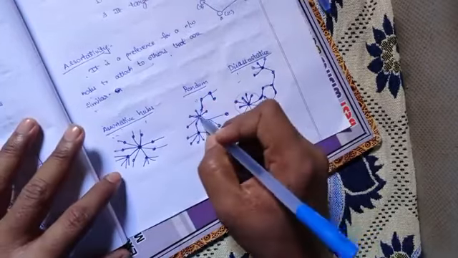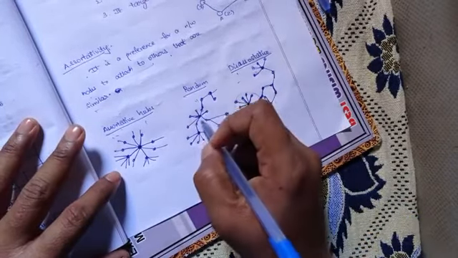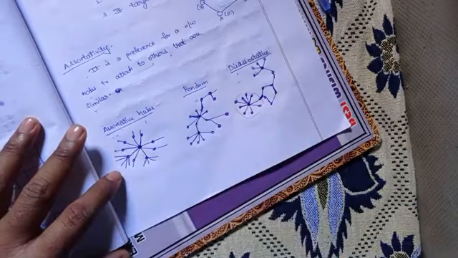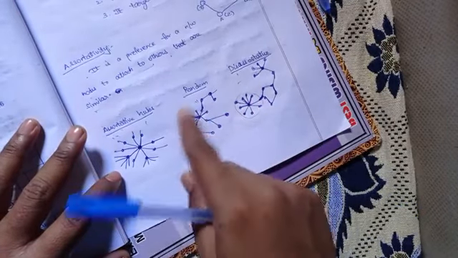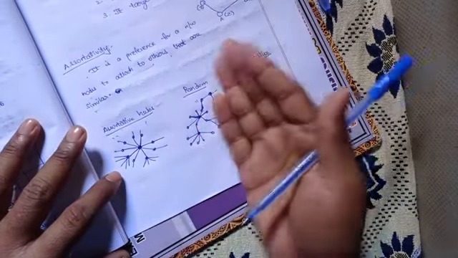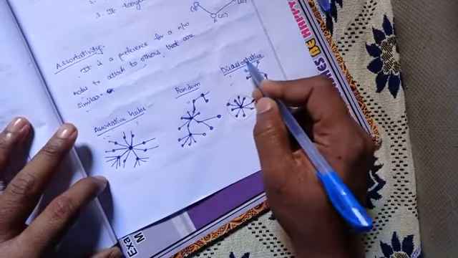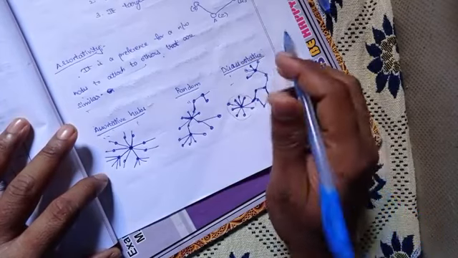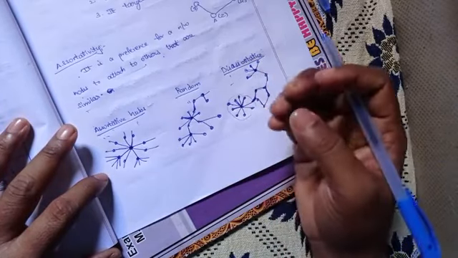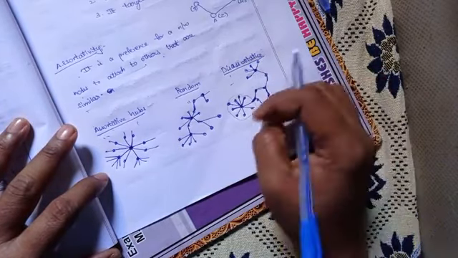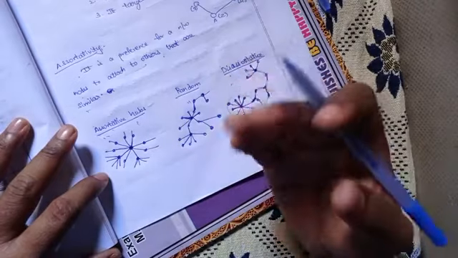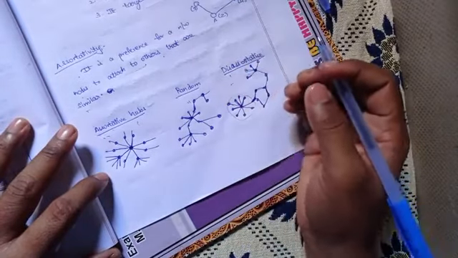In random, there might also be a switch or a hub, but nodes will join randomly without considering the degree or coefficients. In disassortativity we will have different types of topologies, because we don't know which one will get connected to which one.